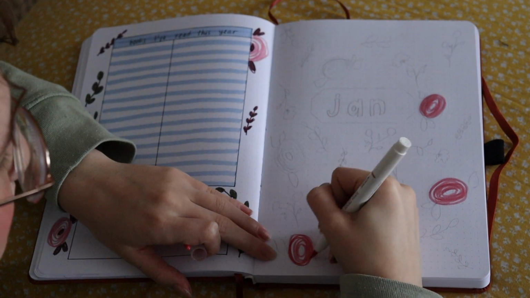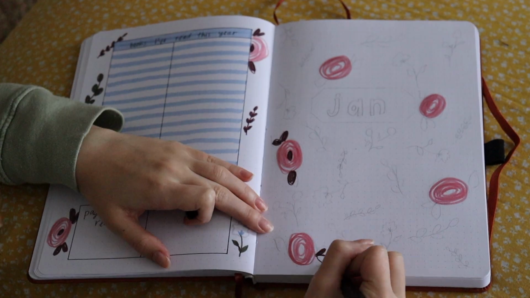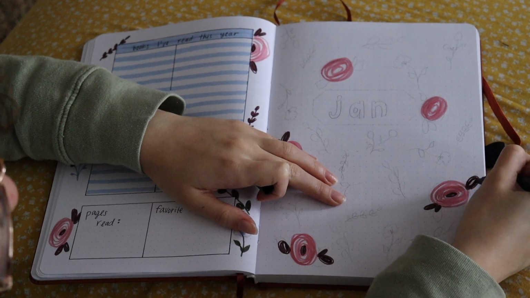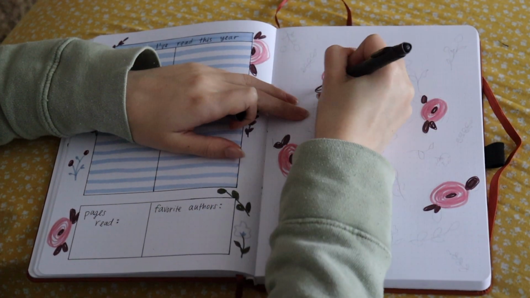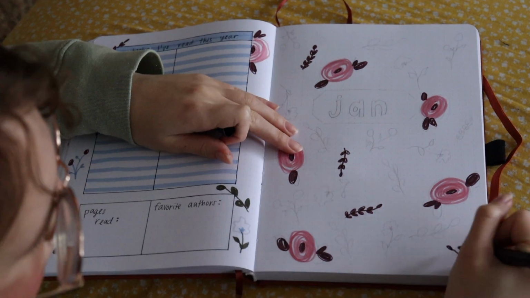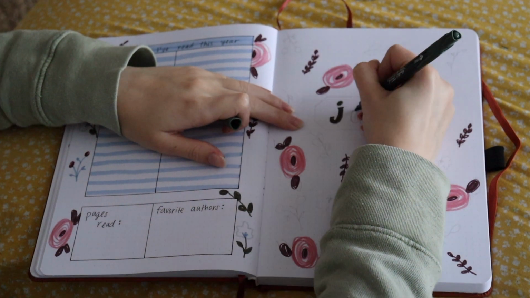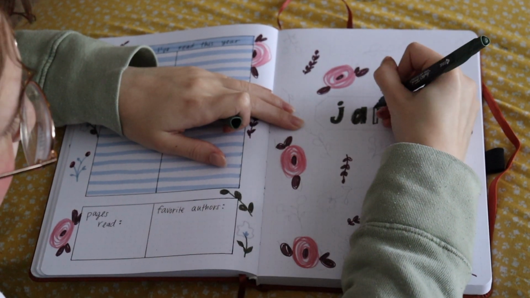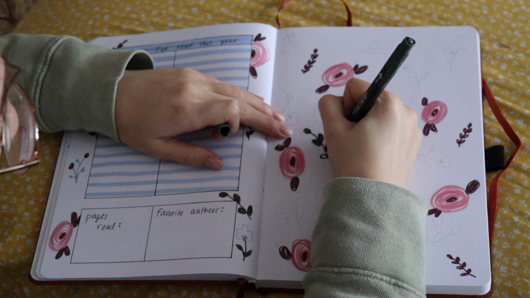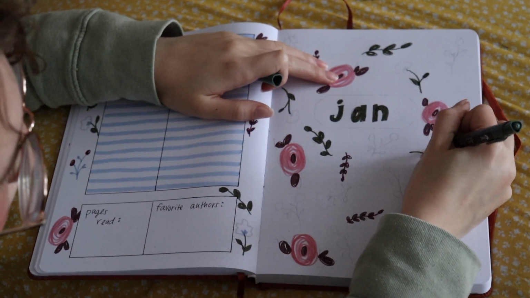Okay, so the first spread that I'm starting with here is my January cover page. As you can see, I decided to continue my theme from the 2023 setup. I've actually never done that before, but I'm really glad that I did because I think that it's so cute and it flows so well together. For this January cover page, I just decided to write Jan for January in the center and then do all of those florals around it.